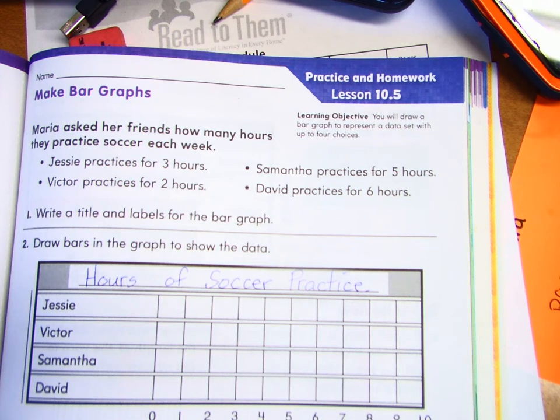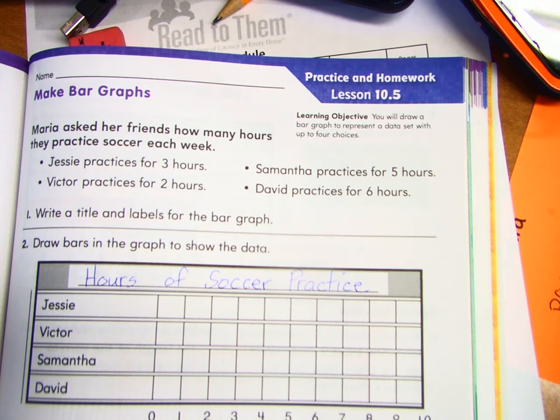You got that? Hours of soccer practice. Okay, and we also put practice hours this week. I don't know if you can see that. Don't worry, you'll get a chance to copy it in a minute, hopefully, if I adjust my camera.